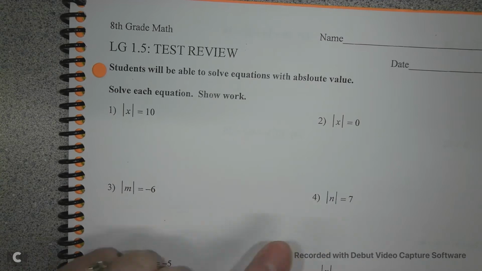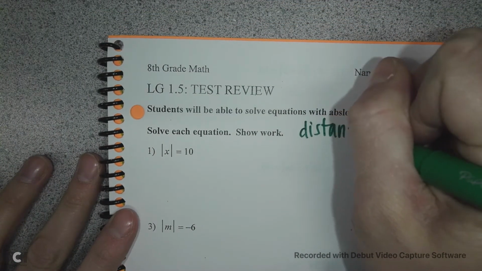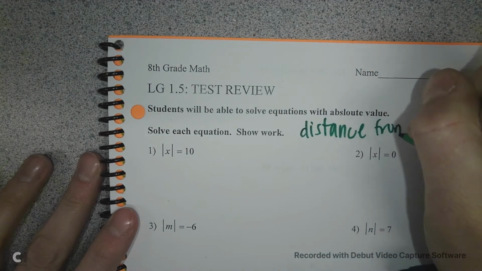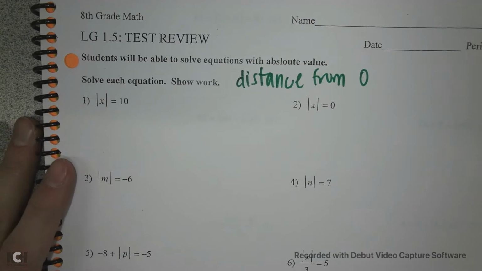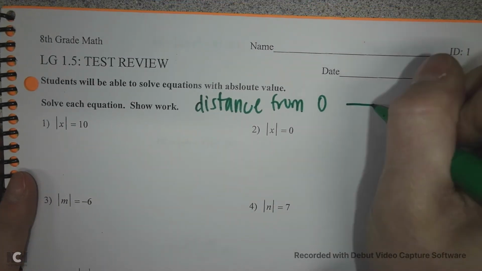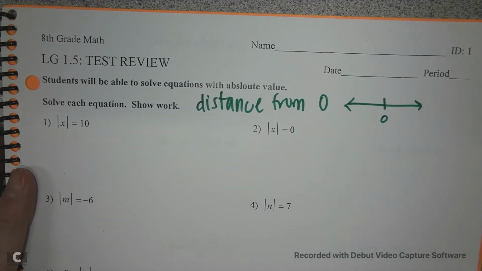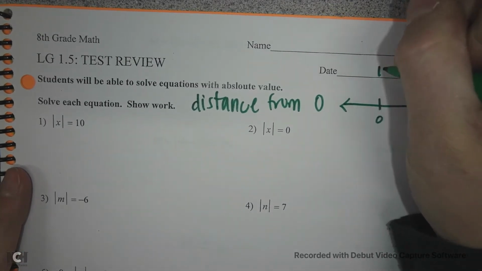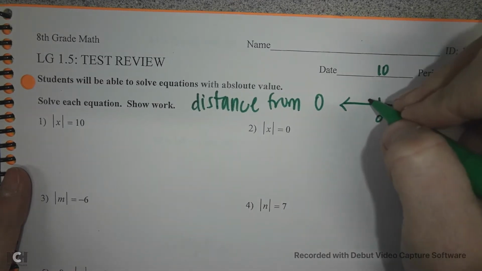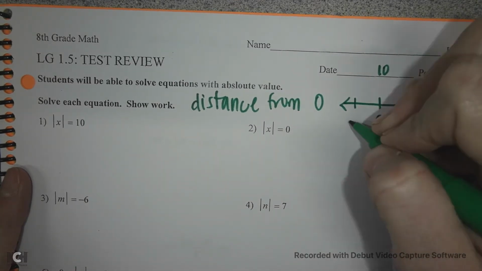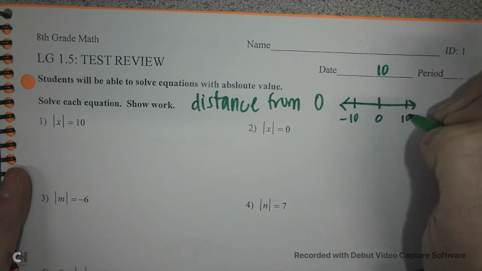So remember, absolute value is distance from 0, and we have two options for that. So for example, remember, if you're standing on a number line and I ask for the absolute value of 10, well, you could go 10 spaces to the left and be at -10, or you could go 10 spaces to the right and be at +10.